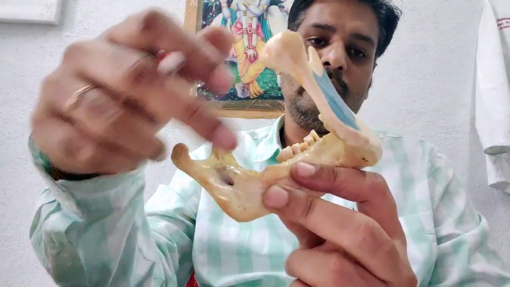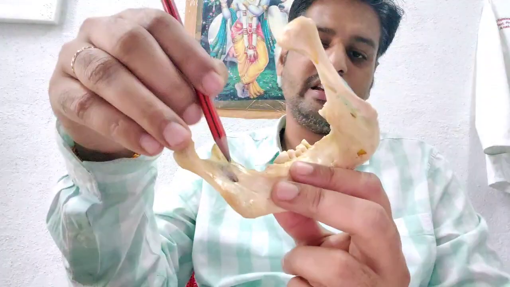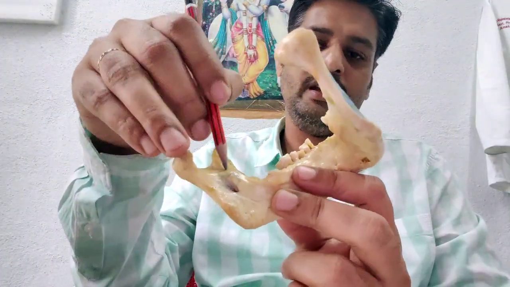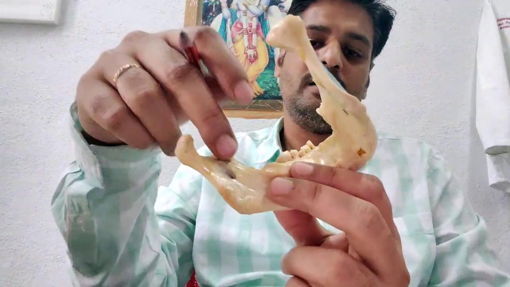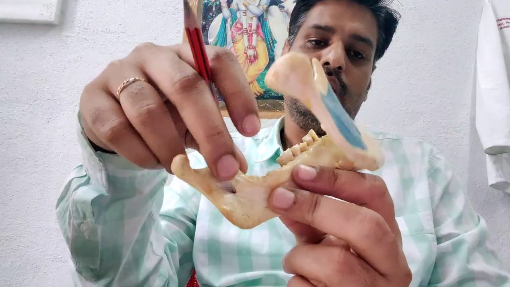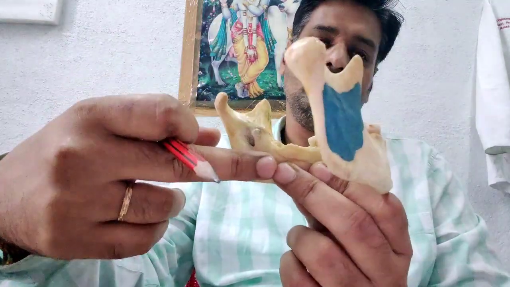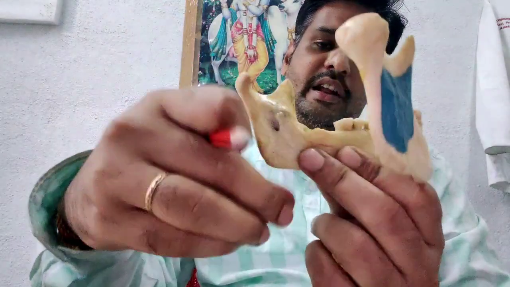The spinomandibular and stylomandibular ligaments are the two accessory ligaments of the temporomandibular joint. The spinomandibular ligament is attached to the lingula, from the spine of the sphenoid to the lingula of the mandible. So that's about the spinomandibular ligament attachment to the lingula, and the main features of the inner surface of the ramus of the mandible. Is it clear? So that's about the ramus of the mandible.